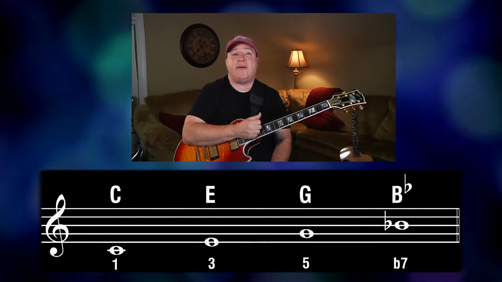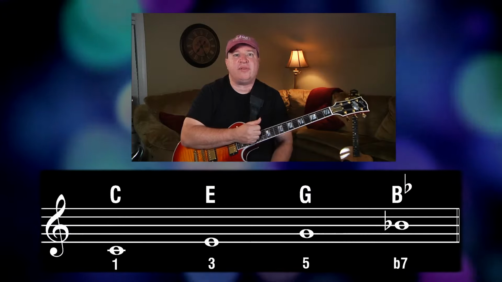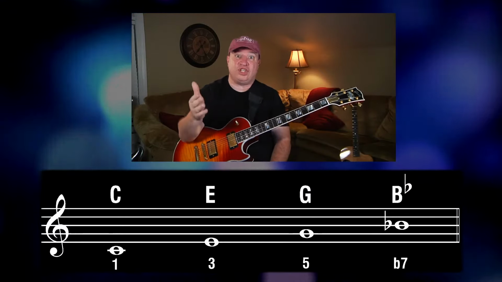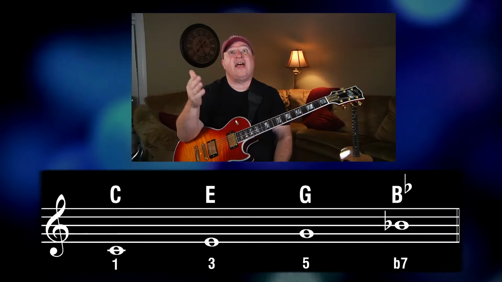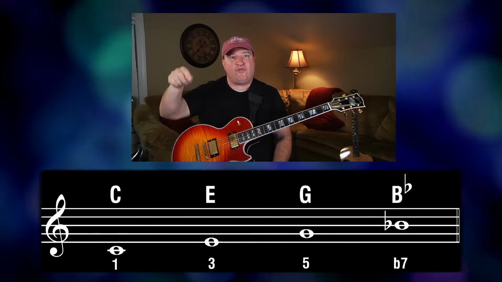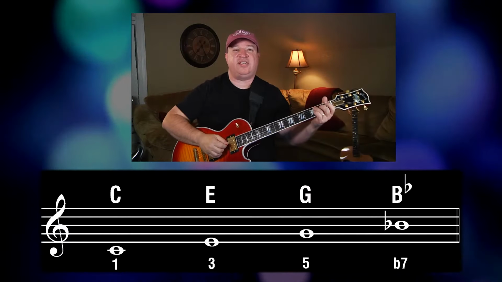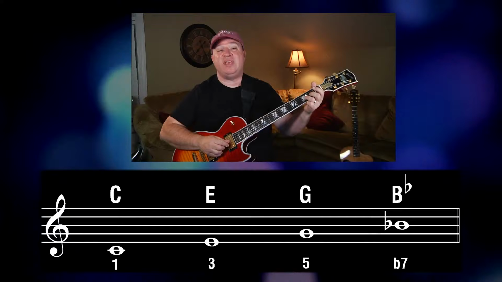So it is a major triad, 1, 3, 5. Did it say the magic word? No. So it is a flatted seventh. 1, 3, 5, flatted seventh. So if I put that in the key of C and make a C dominant seventh, a C seventh, it would be a C, E, G, major triad, 1, 3, 5, and then a flatted seventh, B flat. C, E, G, B flat.